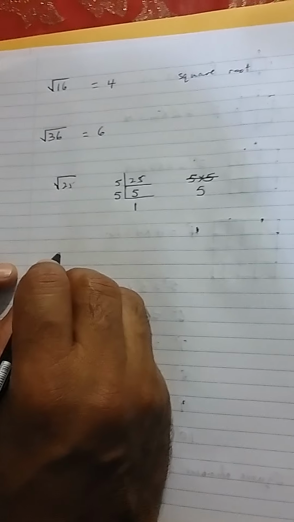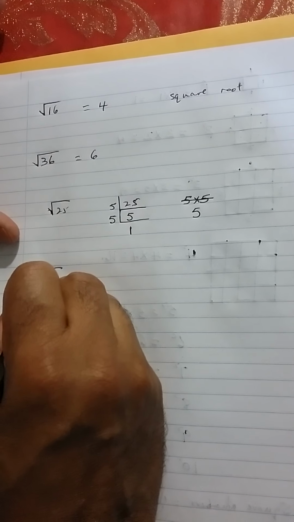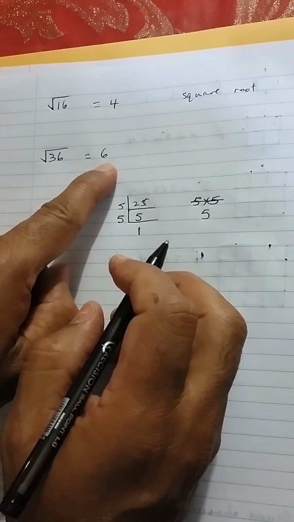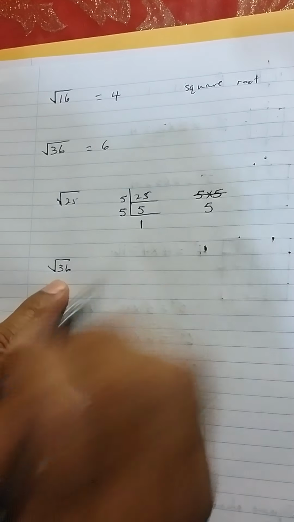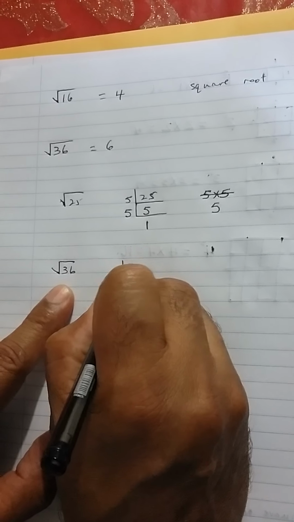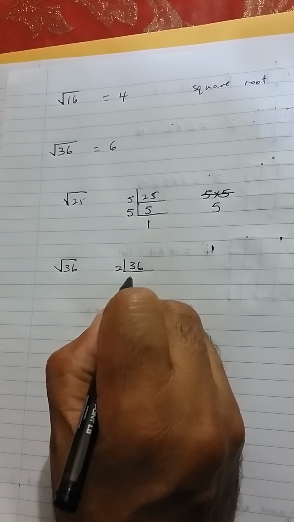Let's try another one. Let's find the square root of 36. Now we know the square root of 36 is 6. 6 by 6 is 36. Well, let's understand what we are doing. We put down 36. And 2, it's an even number. 2 into 3, 1.